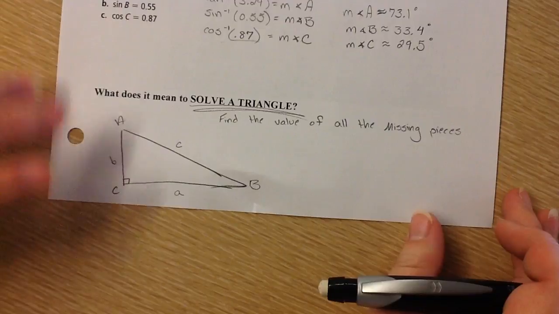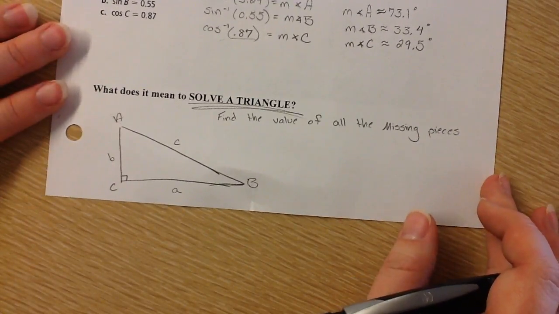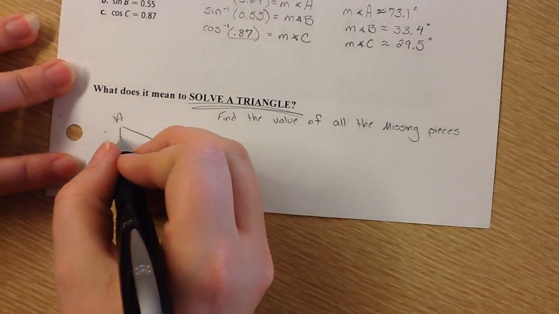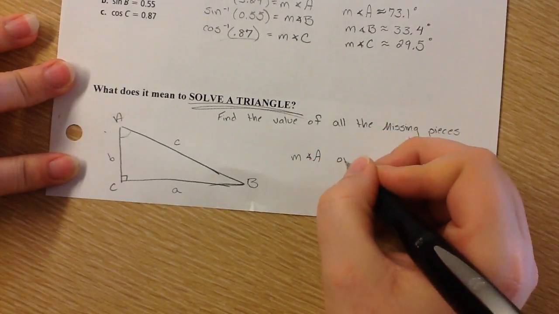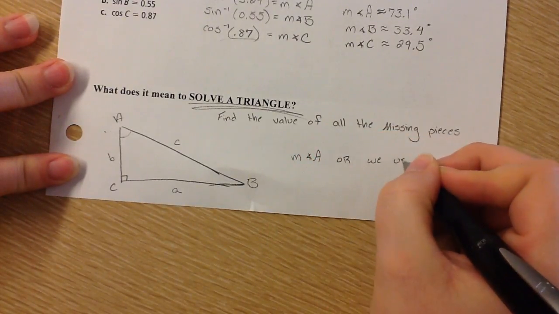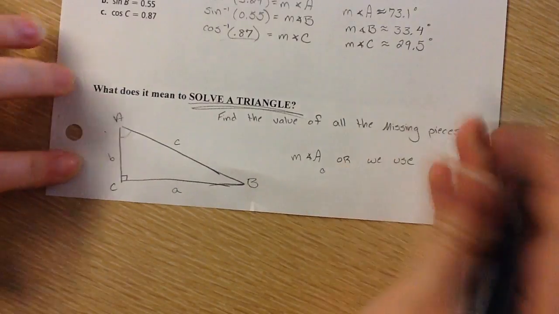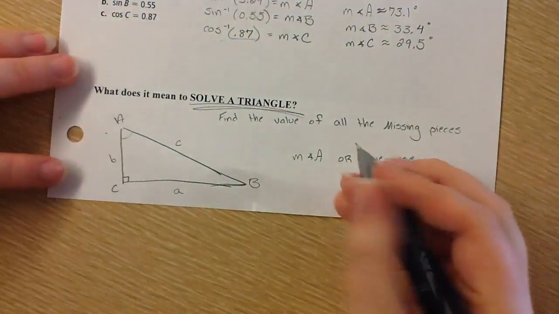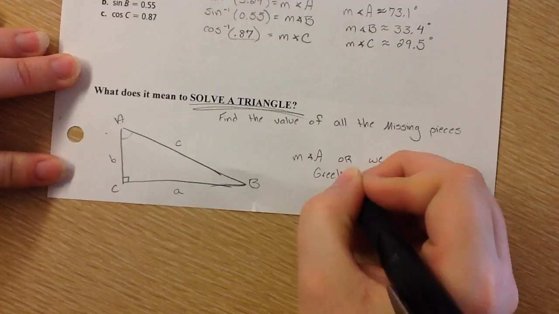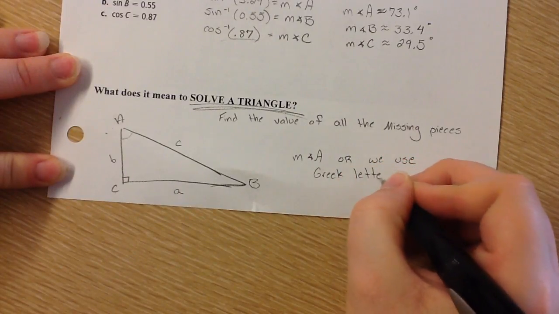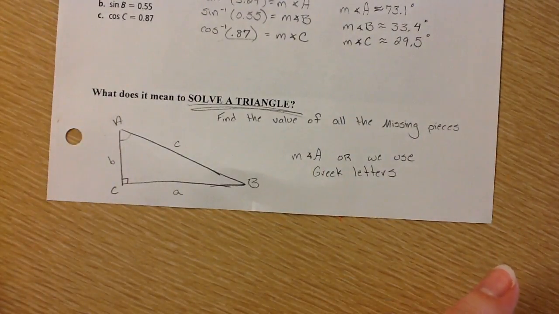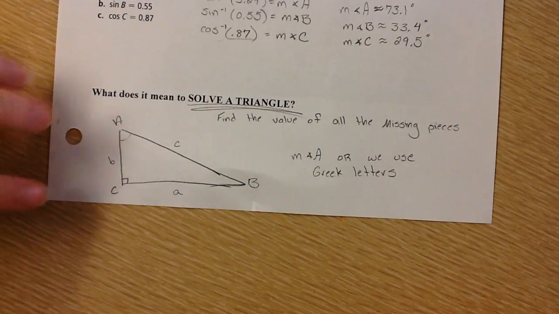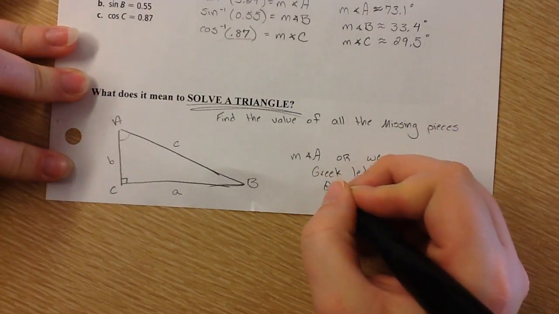And a lot of times for angle measures, for this angle in here, we would either refer to it as the measure of angle A, or we use Greek letters. Greek letters are used a lot for angles. If you see one, there's nothing wrong with using a Greek letter. Basically, we ran out of regular letters of the alphabet, so then we go into other alphabets. One most commonly used is this one.